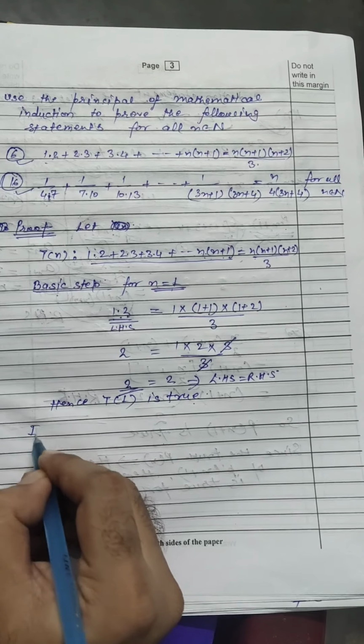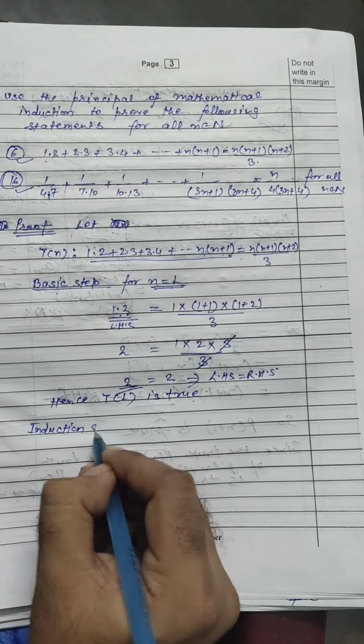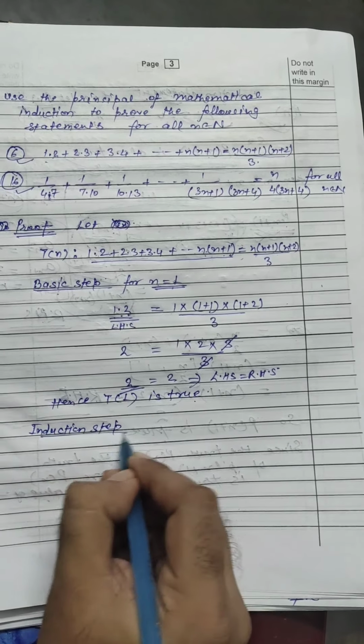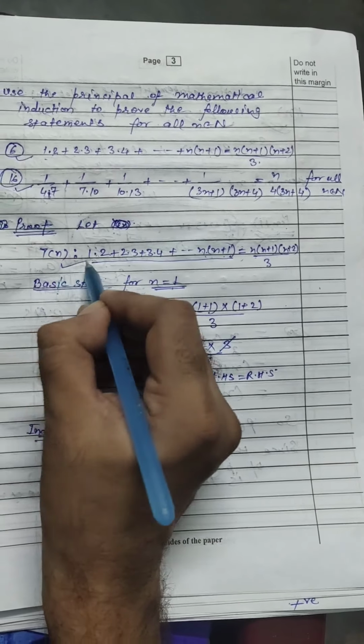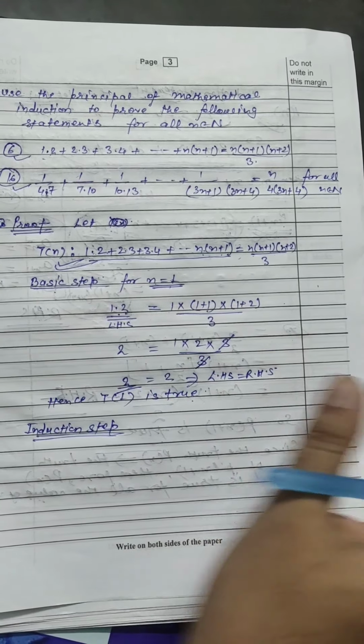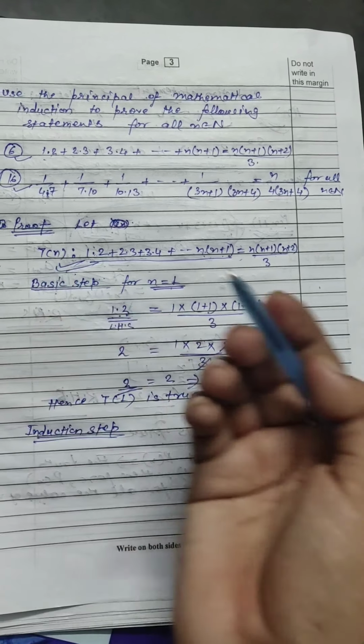What is the induction step? For the induction step, we will suppose that this statement, this Tn, is true. This statement, whatever we have supposed, Tn is true.